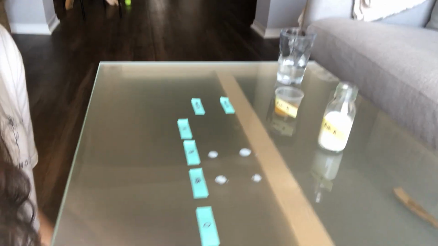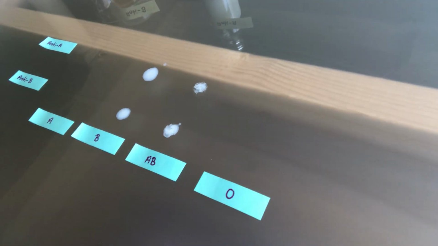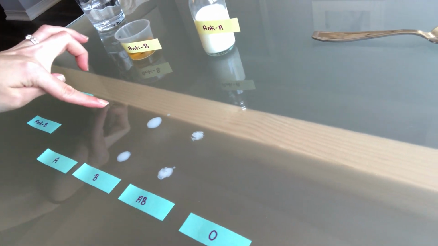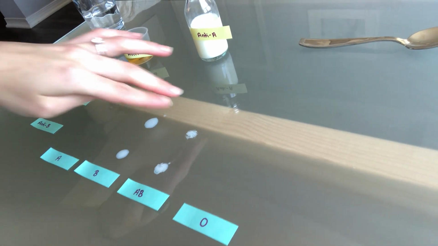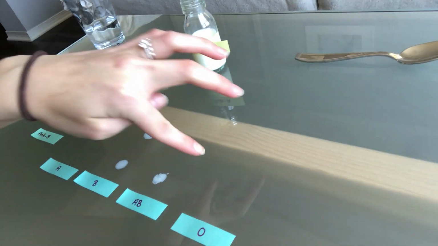I have this lab set up so you can see it a little bit better here. What I have is type A blood. I have a drop of type A, another drop of type A, a drop of type B, another drop of type B. This is type AB, and then this is type O.